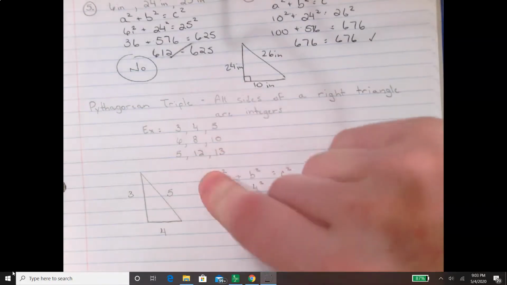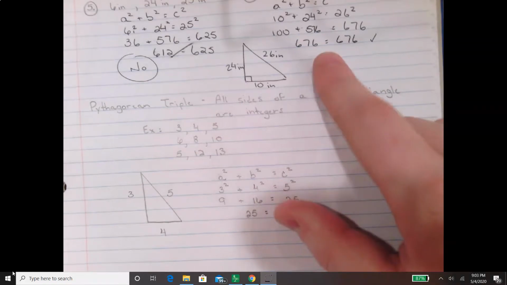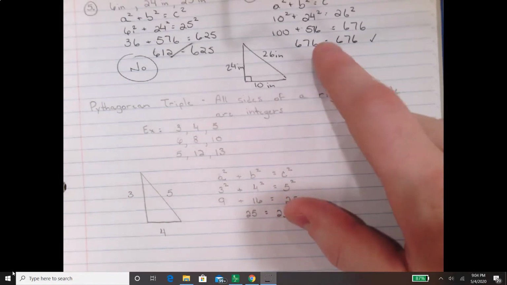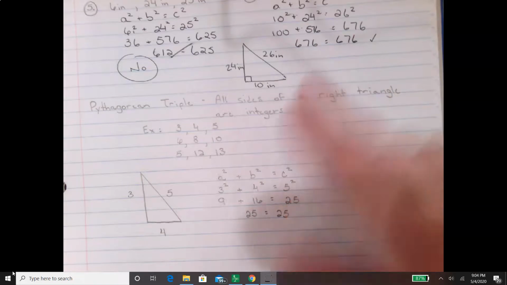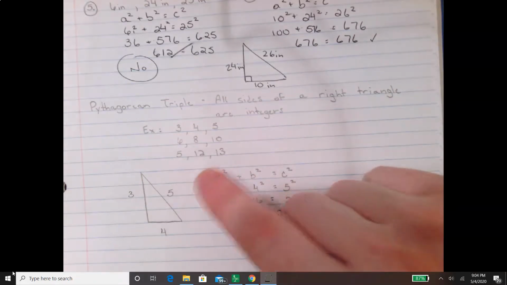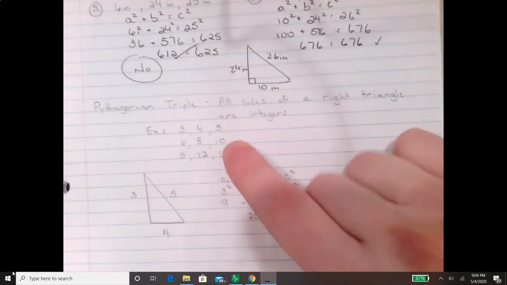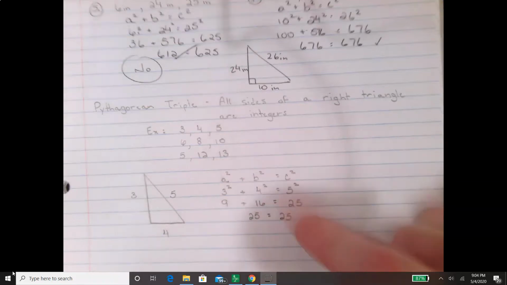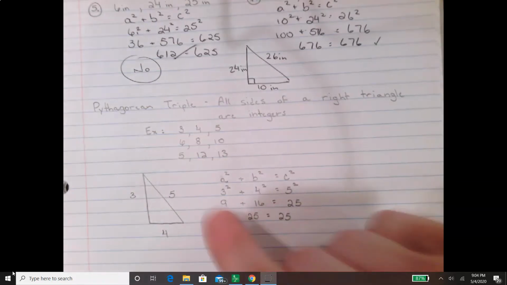And all of these examples, guys, are just like the right side here, where when you solve them, the left and the right side are both going to be equal. Another example would be 5, 12, and 13. These examples go on and on forever. These are not the only ones, just the more common ones. And this is the math behind it and why it makes sense.